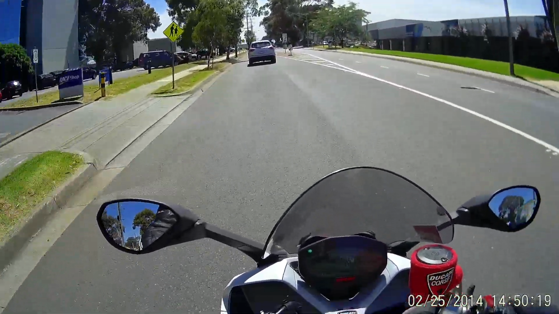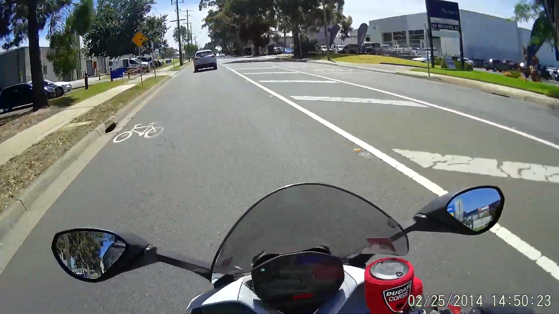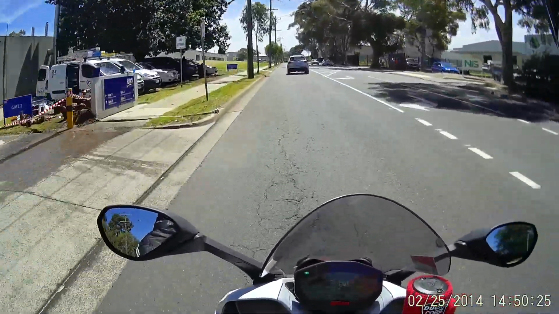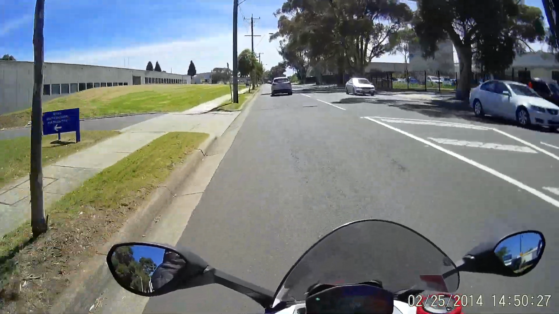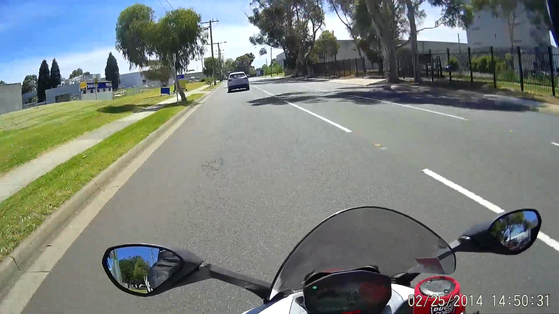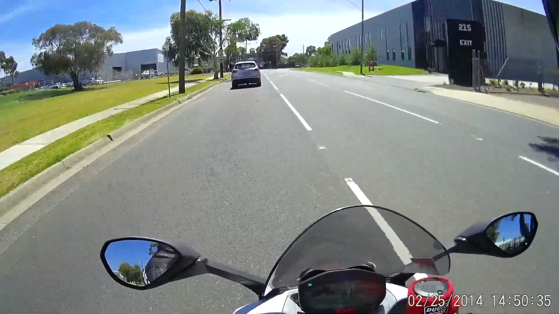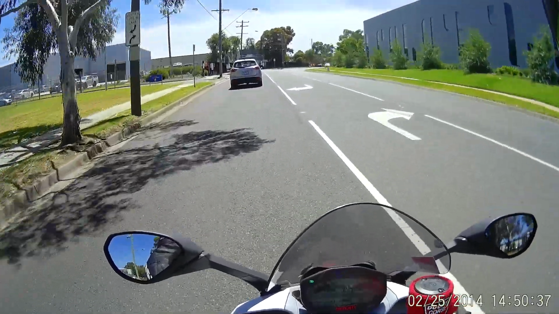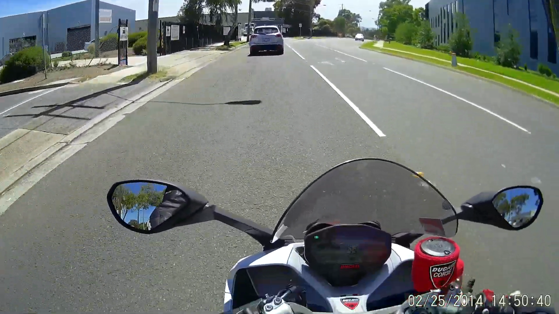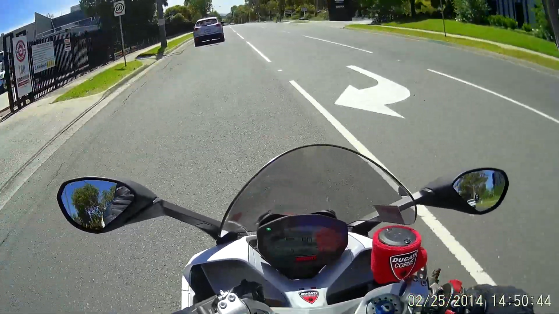If I'm in the center of the lane as I am now, that's P2. If I move over to the left hand wheel track of that car in front, that's P1, and if I move right the way over to the outside, to the right hand wheel track, that's P3. So working from the left, we've got P1, P2, P3.